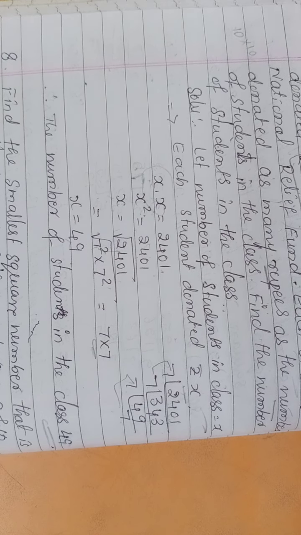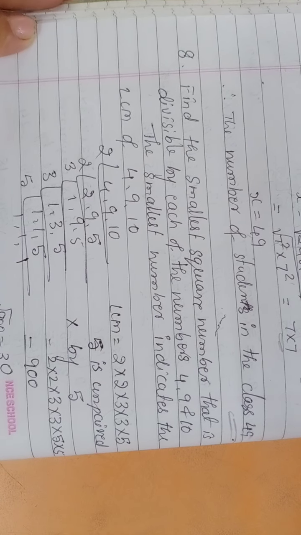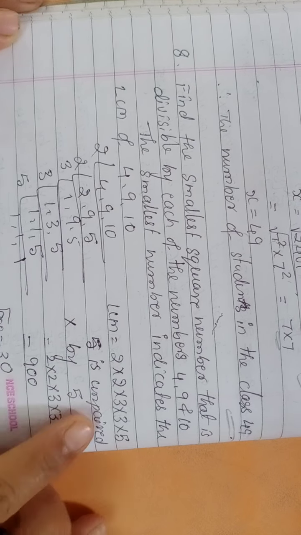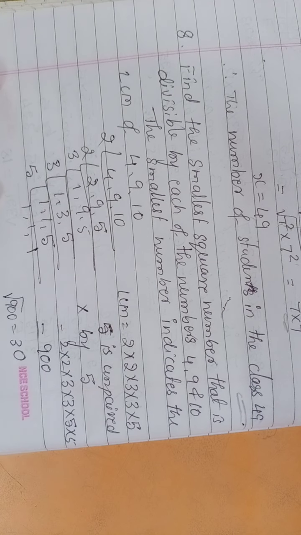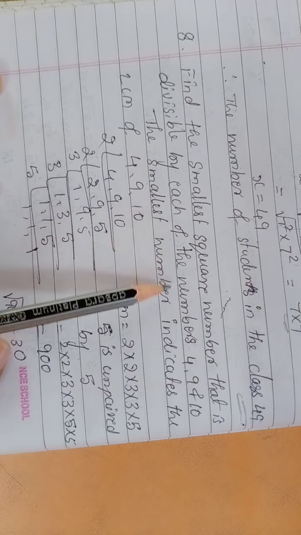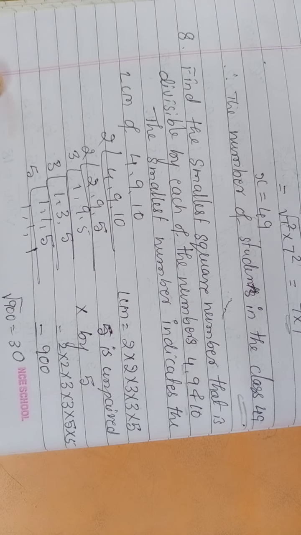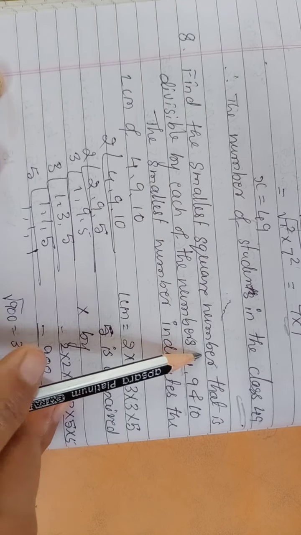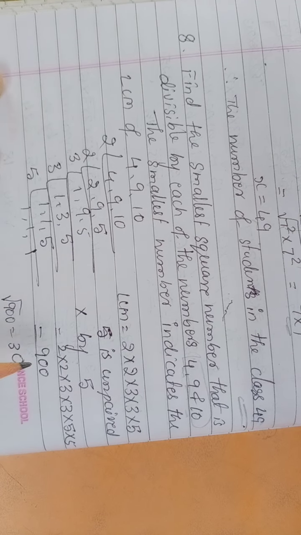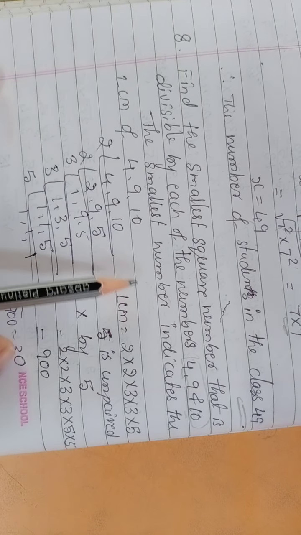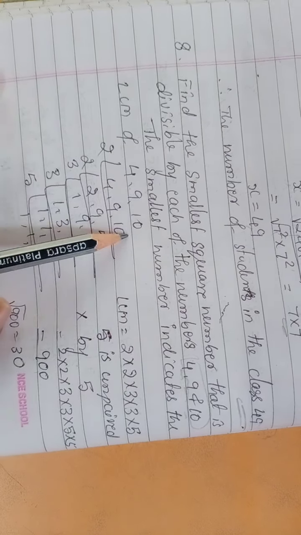Okay. Now, the next problem of the exercise is: find the smallest square number that is divisible by each of the numbers 4, 9 and 10. So, it should be divisible by all these three numbers, then it is nothing but the LCM of these numbers.